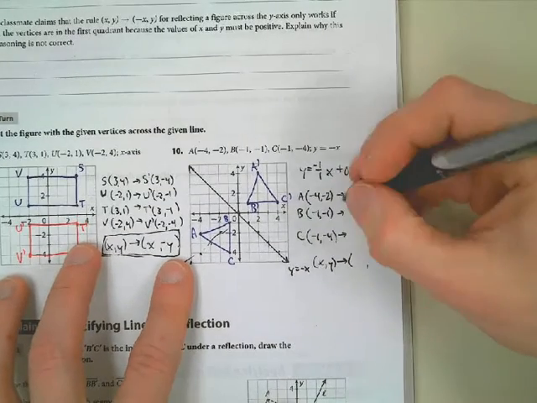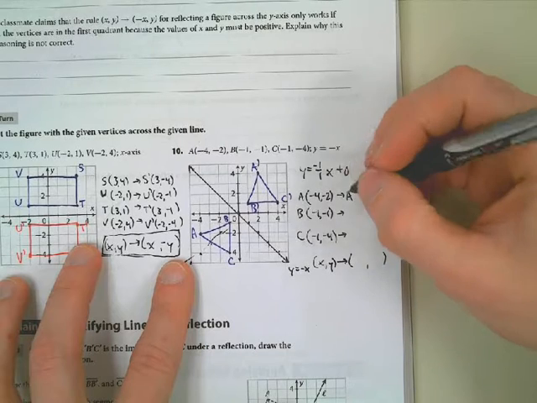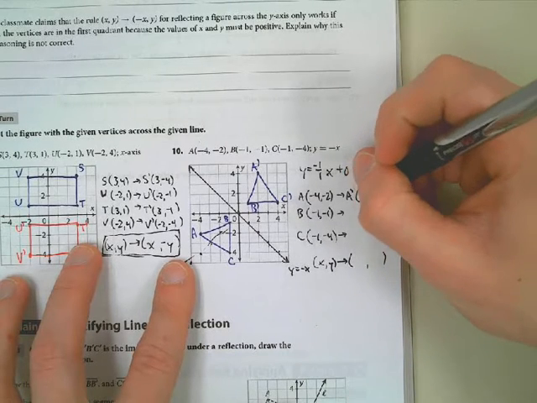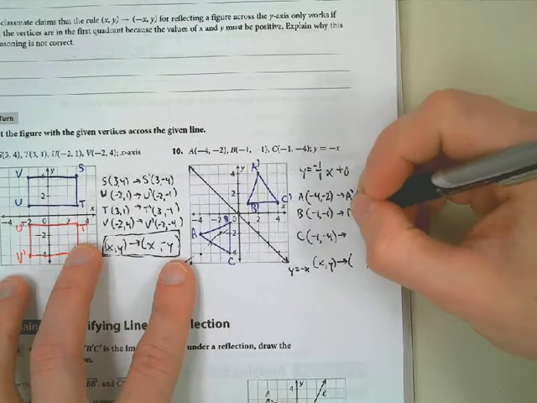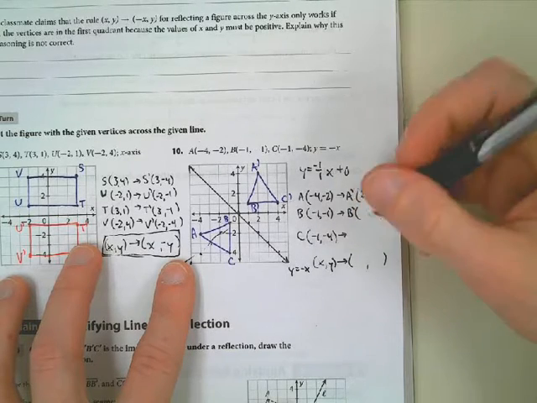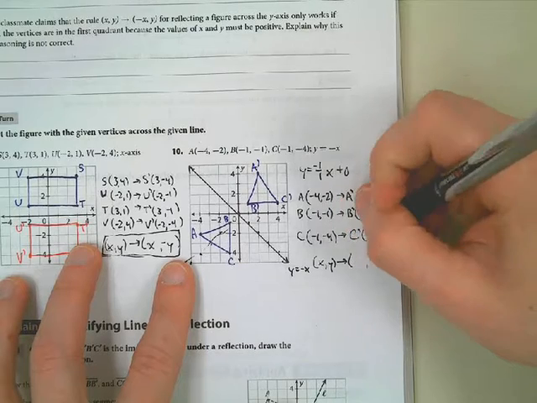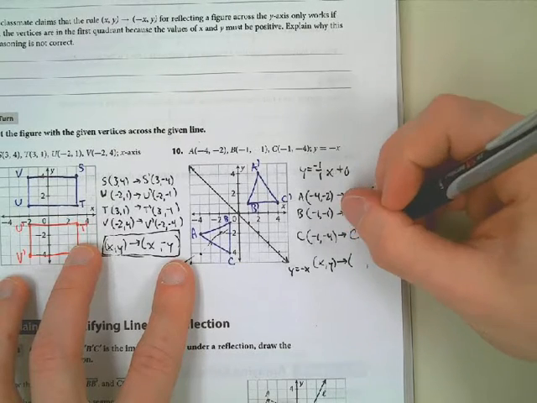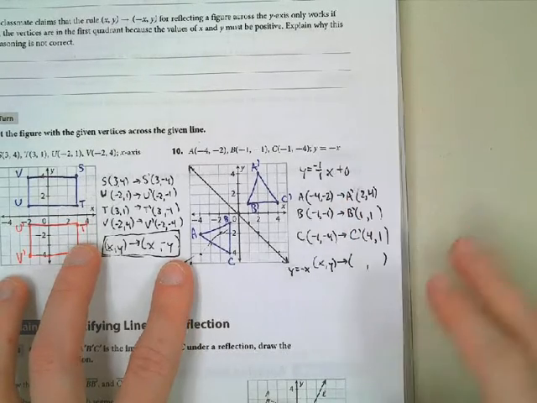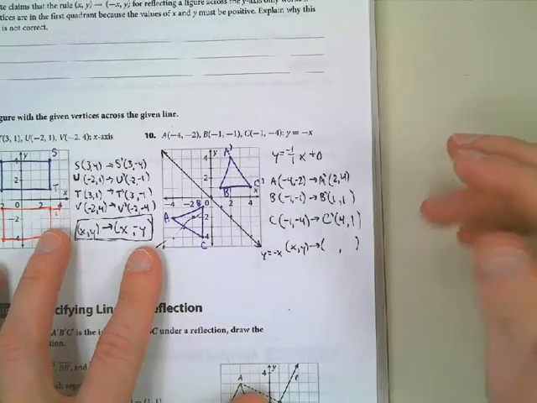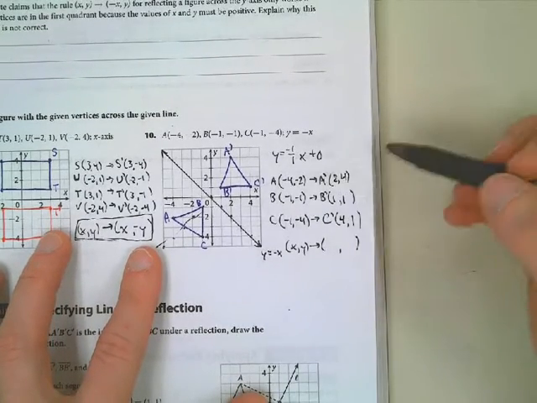B prime, its coordinates became 1, 1. And C prime, its coordinates became 4, 1. All right, so take a look at that. There is a pattern there, right? Negative 4 and negative 2 became positive 2, positive 4. Negative 1 became positive 1, positive 1. Negative 1, negative 4 became positive 4, positive 1.